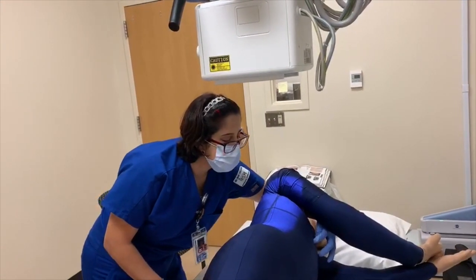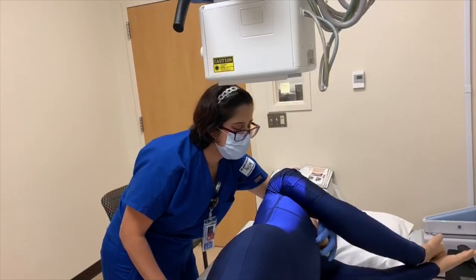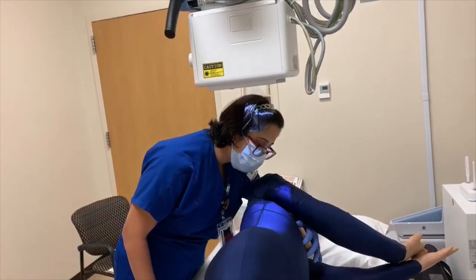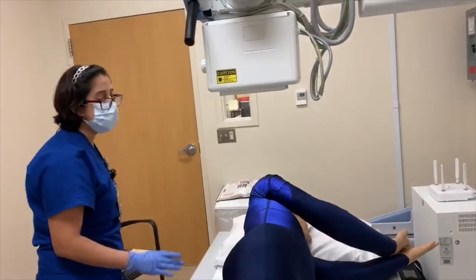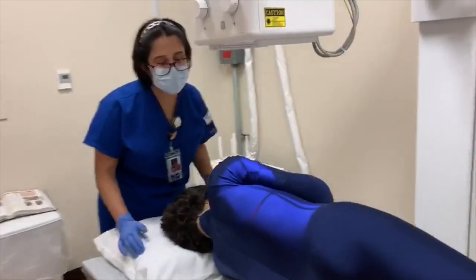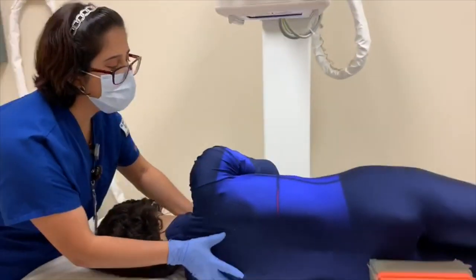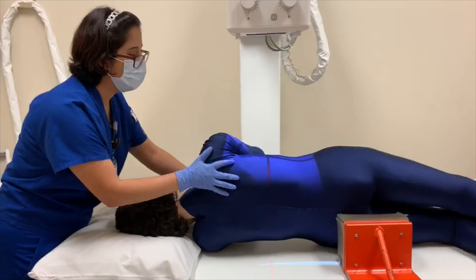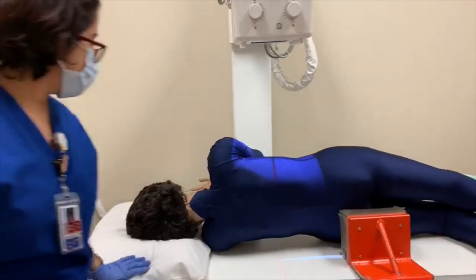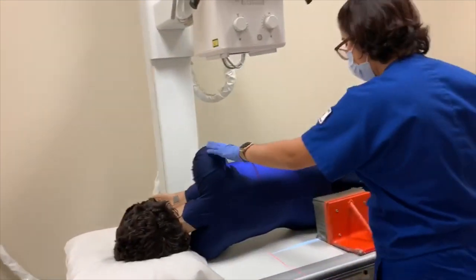I just need to come up a little bit. Okay, you want to make sure that you have your MSP aligned. Make sure that her shoulders aren't too rotated or under-rotated. So she's looking good there. Keep her arms like that.